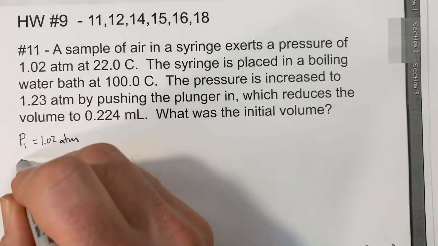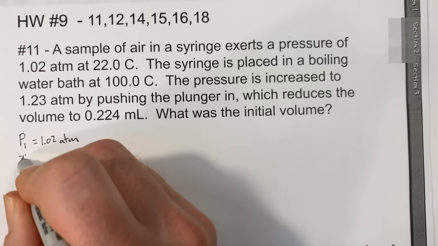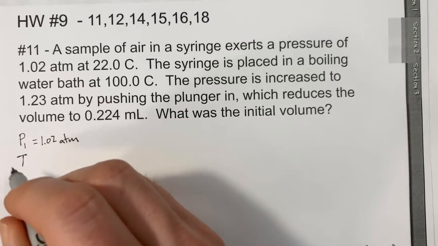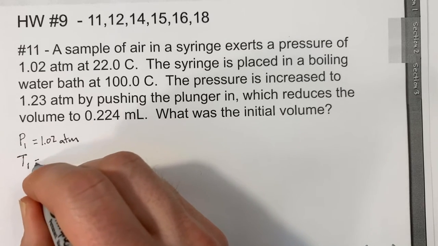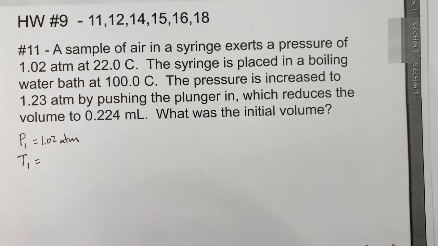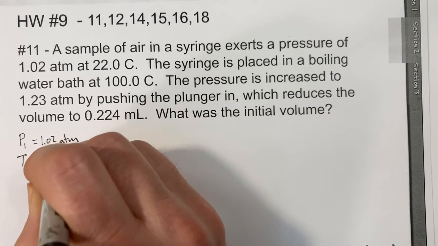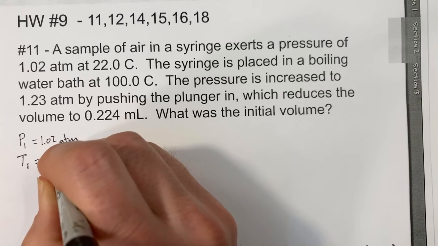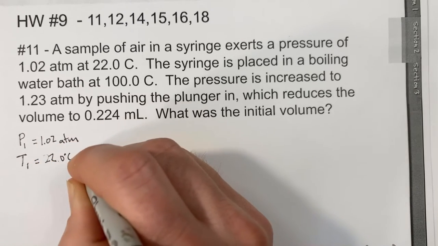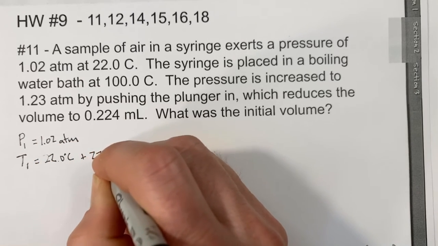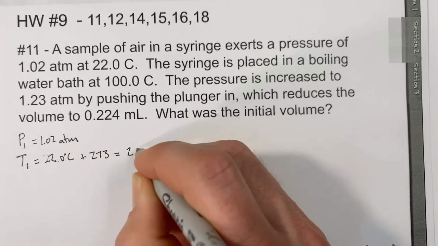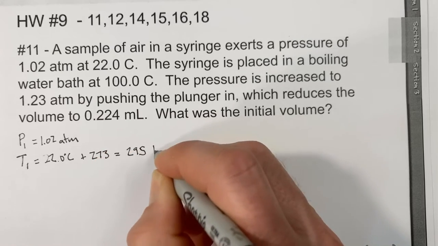At 22 degrees Celsius, now I'm sure you know from your notes, whenever you do a temperature in chemistry and that temperature goes into an equation, it's gotta be in Kelvin, not Celsius. So I am going to add 273 to my 22 degrees Celsius to get Kelvin.